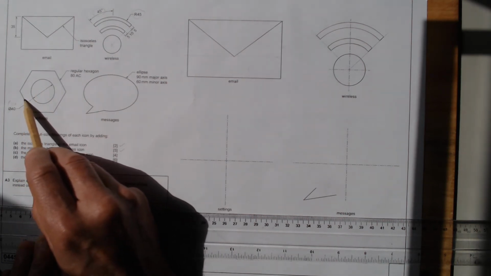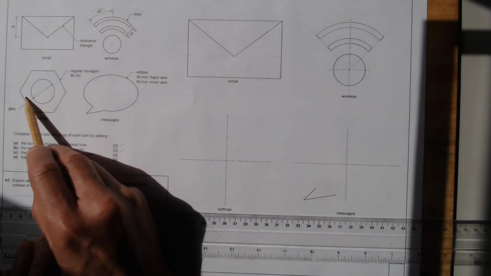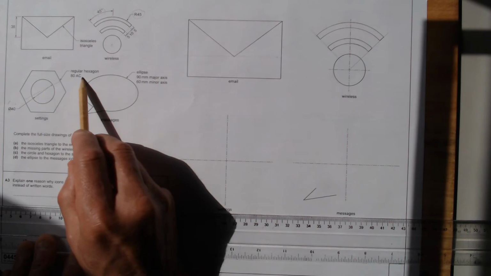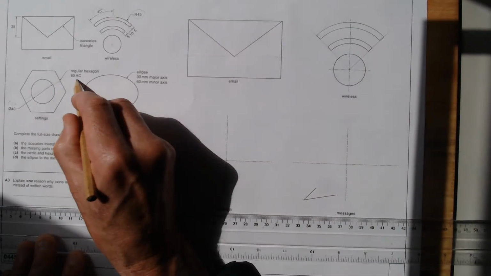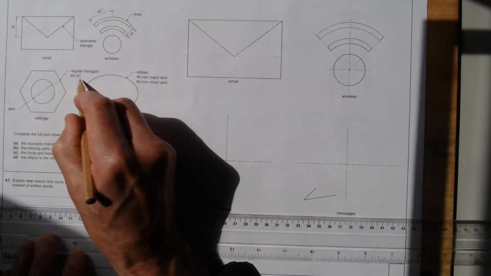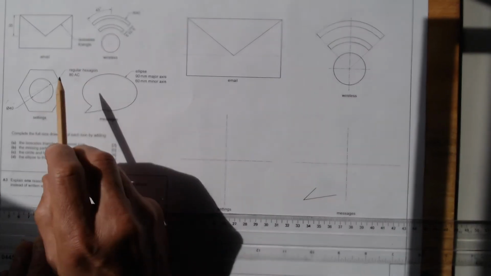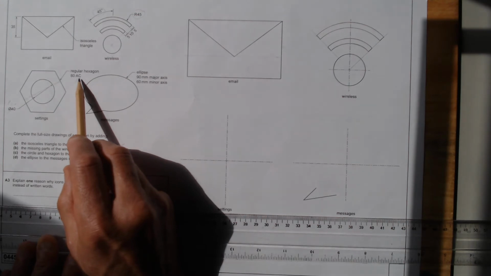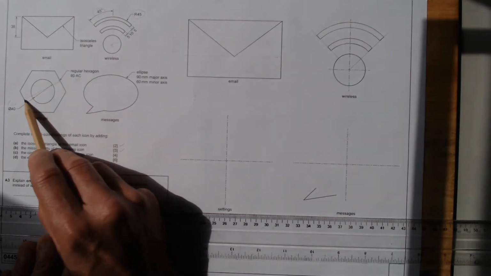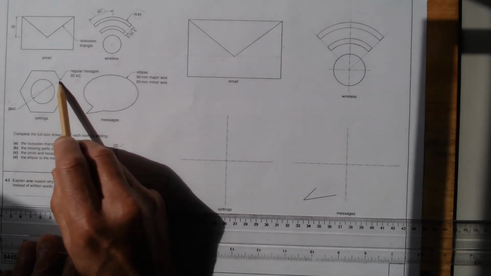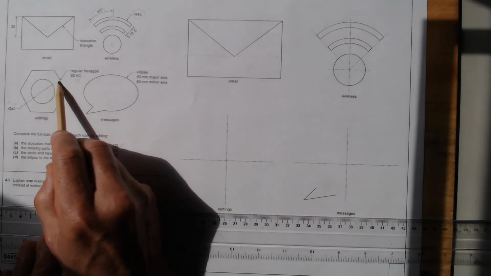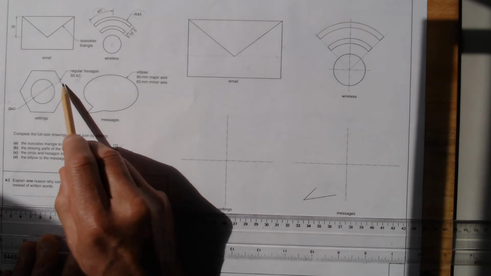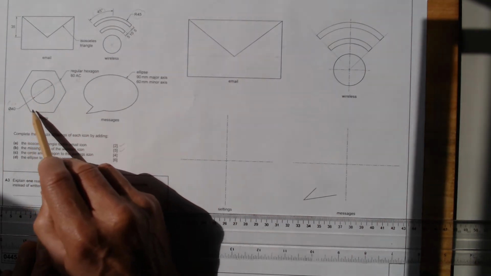Okay, so this distance here, the expression in engineering is actually across flats, AF, okay, but AC is also an acceptable acronym. So it's 80 millimeters from one flat to another flat, okay. So it means that if you've got a circle within those, they're touching every single line.